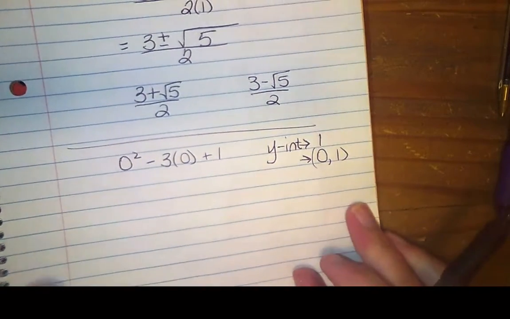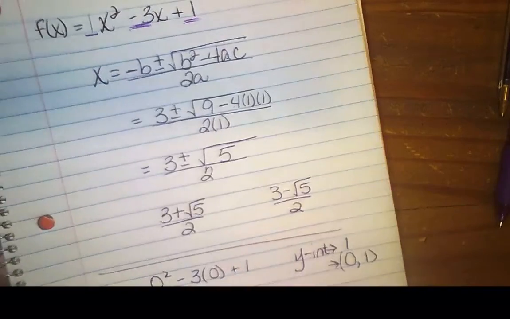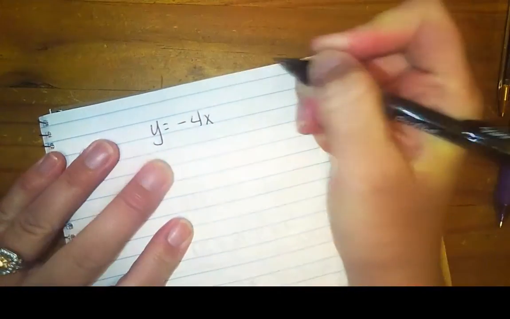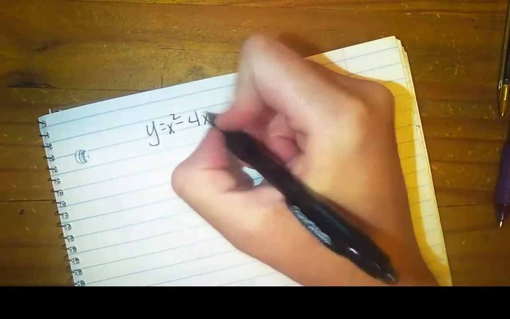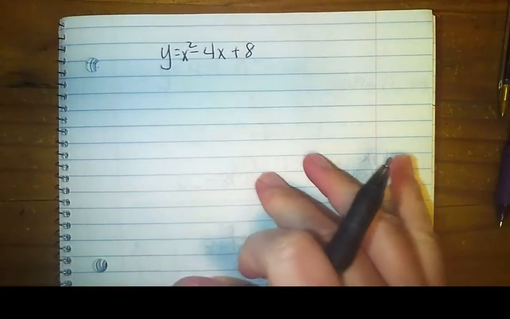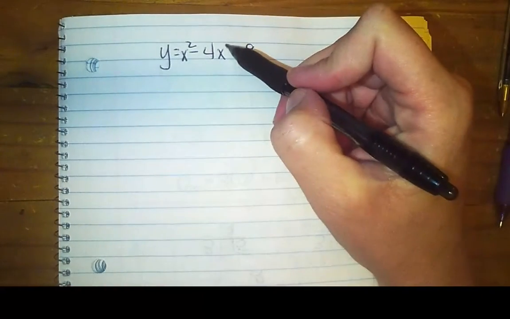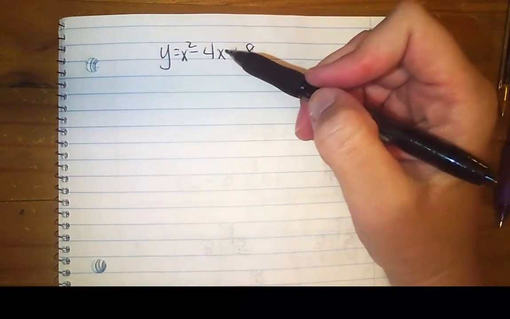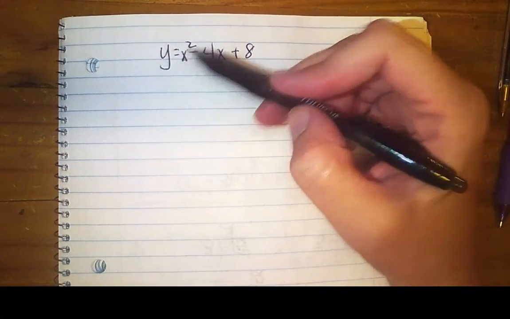Okay, let's try a couple more. I want to know what my vertex is. I've got y equals x squared minus 4x plus 8. I first said it without the x squared, but that is not quadratic. How did I know it wasn't quadratic? Because there was not an exponent of 2 on it. So that was my first clue. I forgot my x squared.